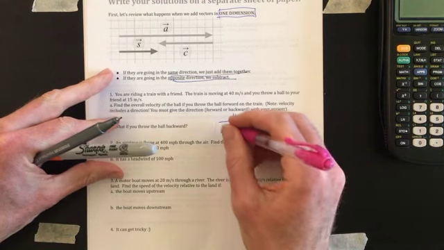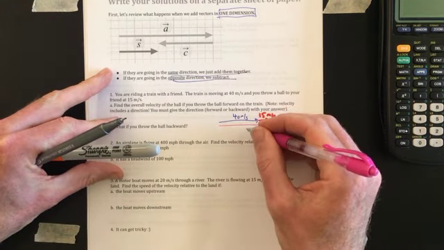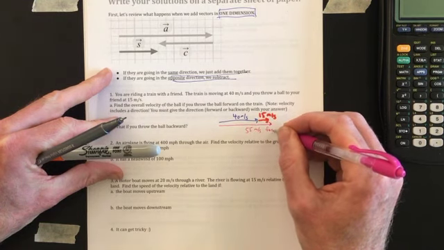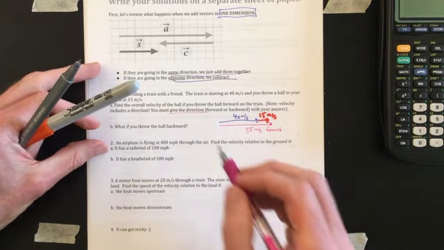So I just have to add them together like that. And that's 40 plus 15. So that would be 55 meters per second. And I would say forward, since I asked for a direction right there. You have to give the direction.